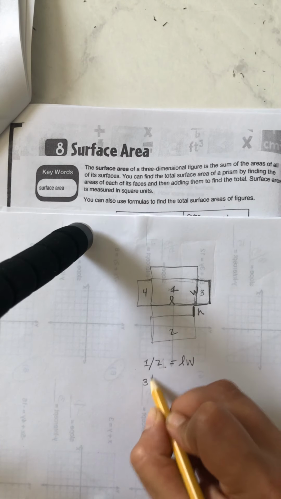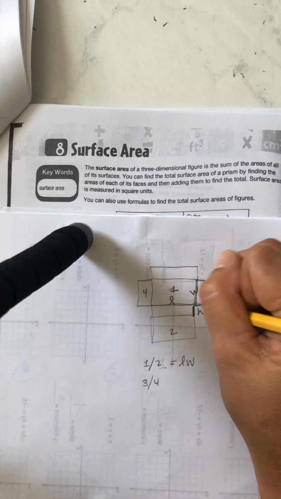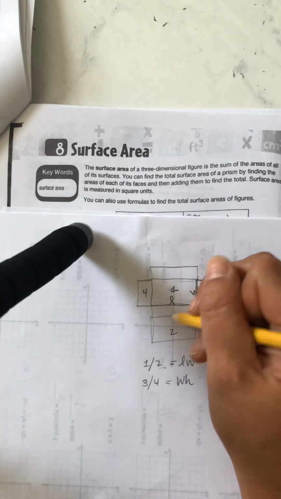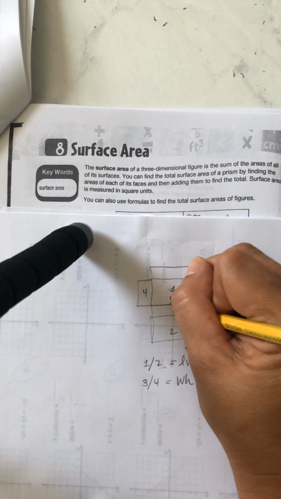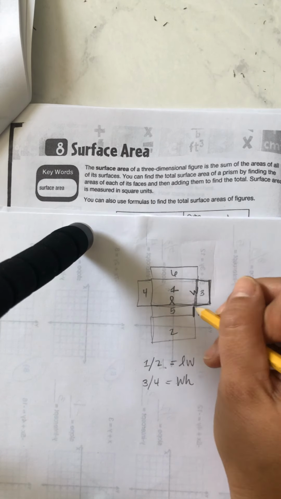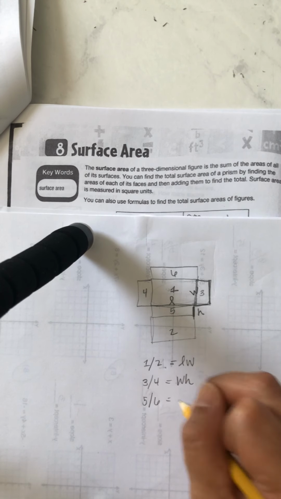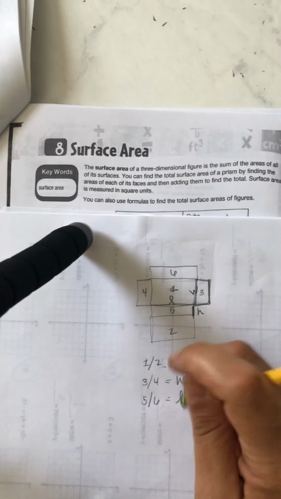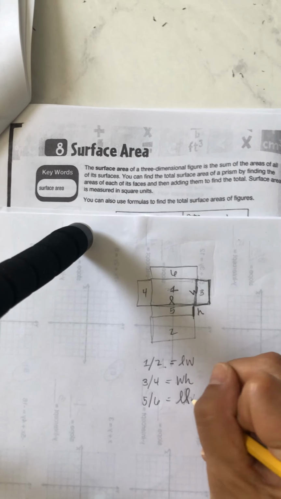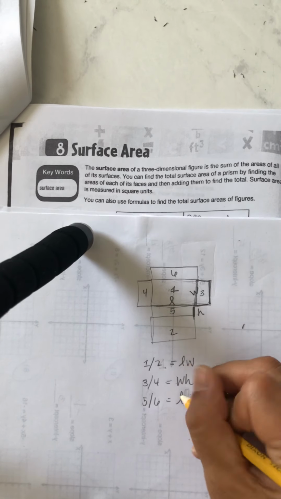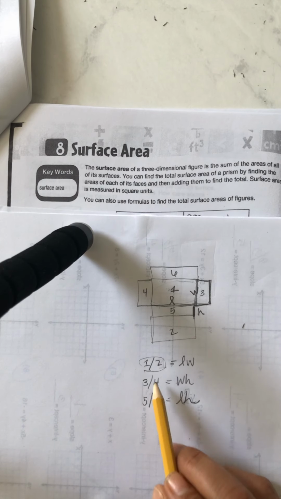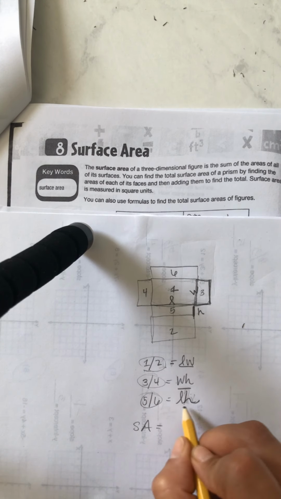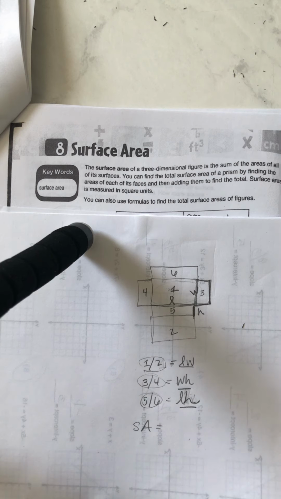To find the area of 3 and 4, this is the width and the height, so it's width times height. And then let's say that this is 5 and 6. I have the length and the height, so 5 and 6 would be length times height. There are 2 of each one of those shapes. So the surface area equals each one of these times 2, all added together.